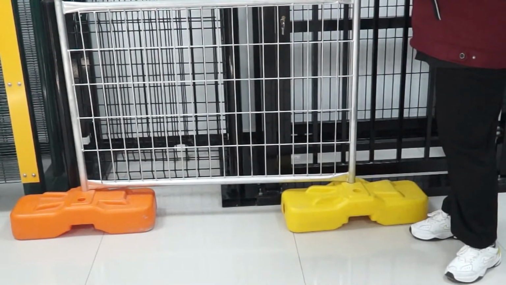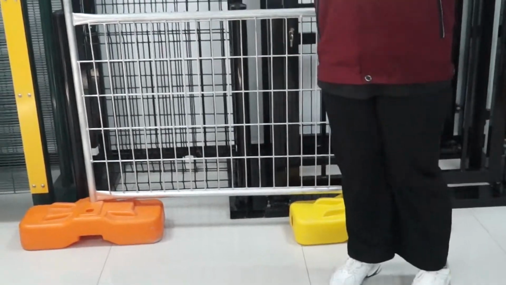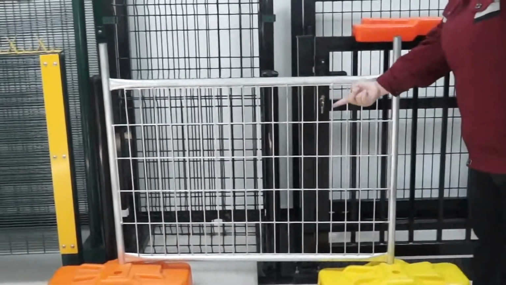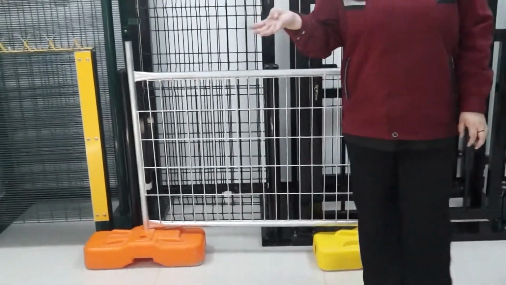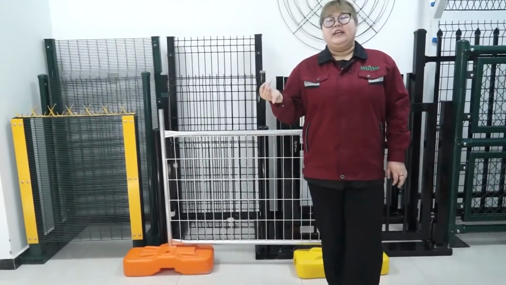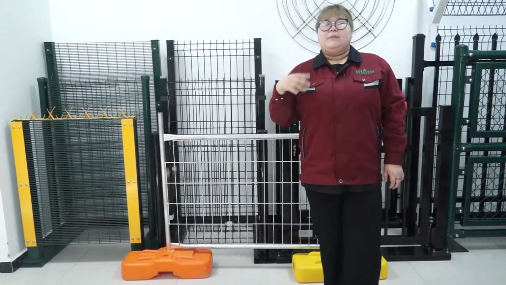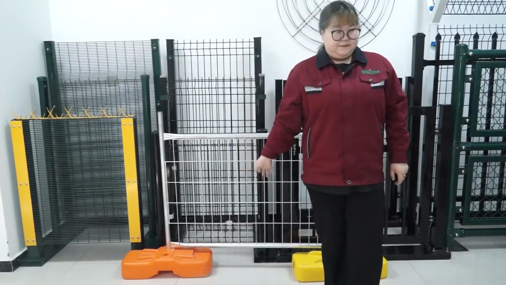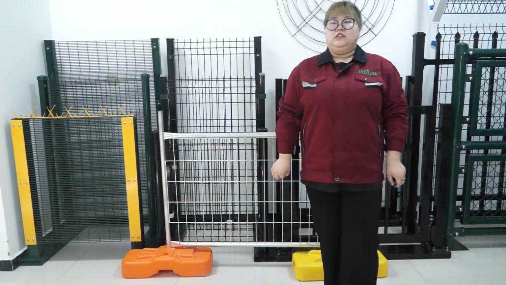And about this fit, we have many colors, such as orange, yellow, and we also have green, red. We can make more colors in this fit if you want.